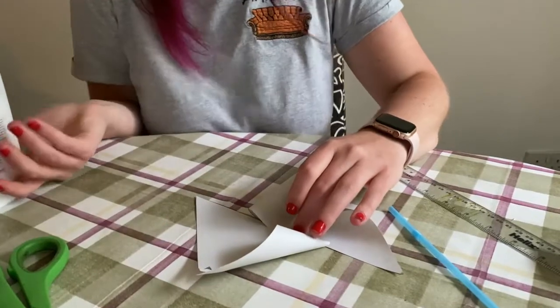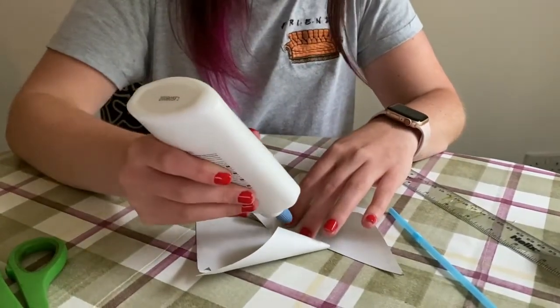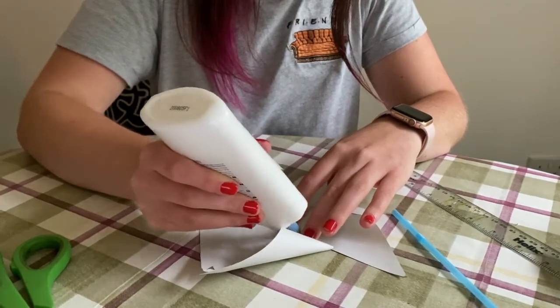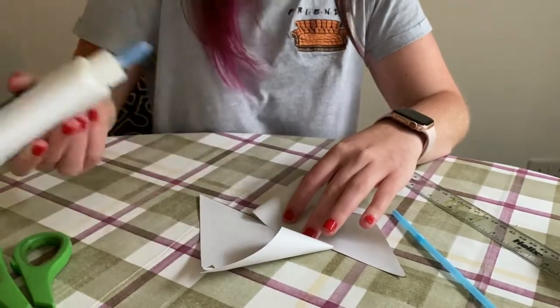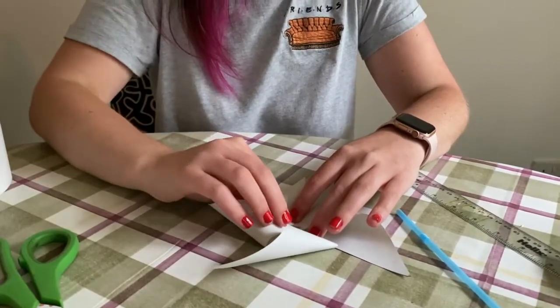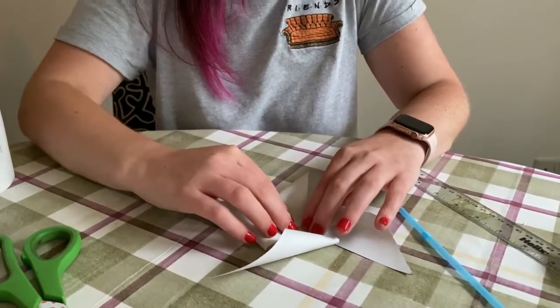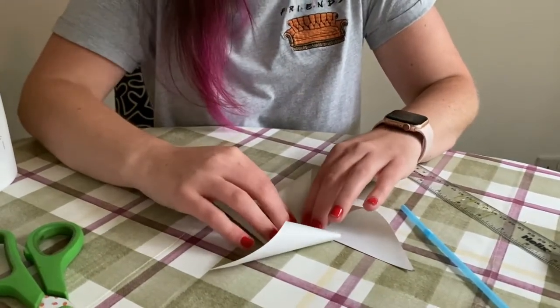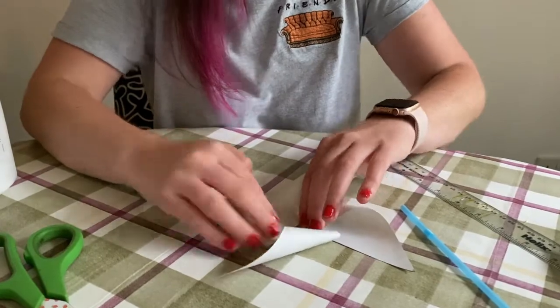And the last one. So that should be your blades finished.